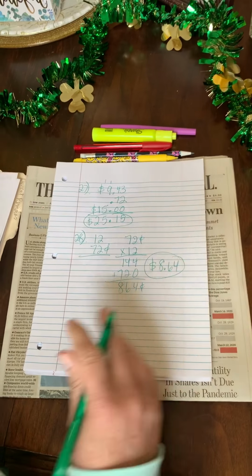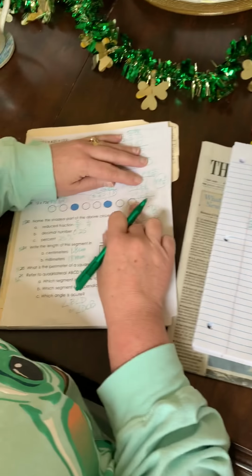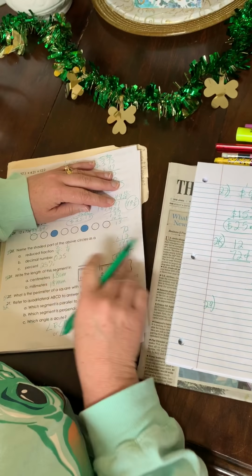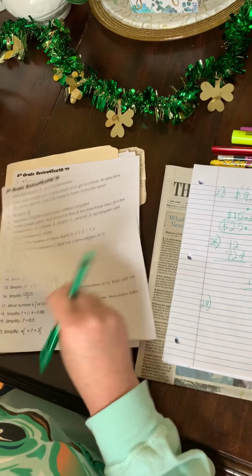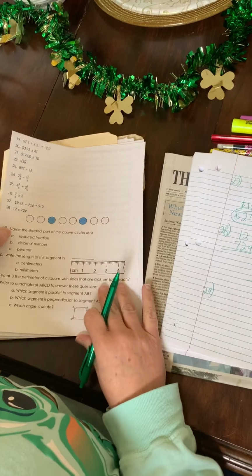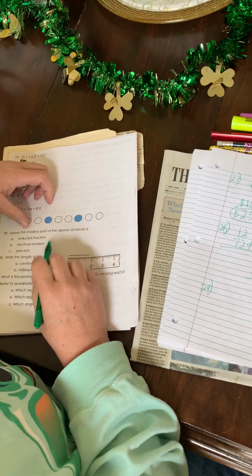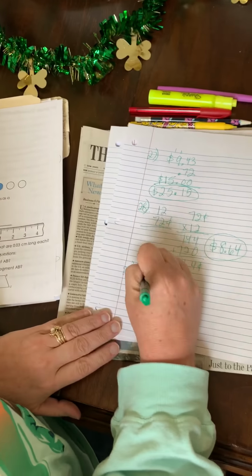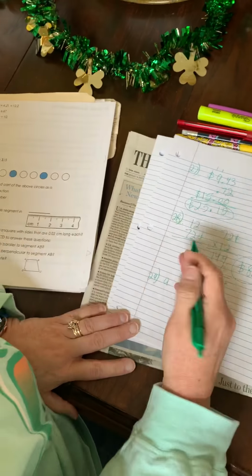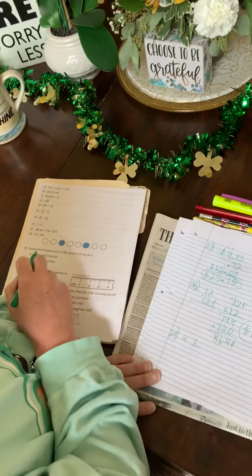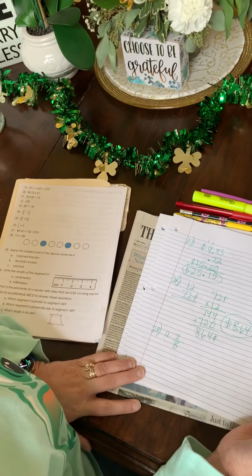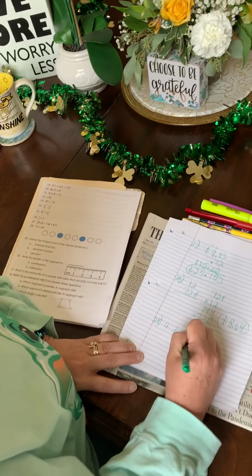All right, the next one shows us these circles, and for number 29 it says to name the shaded part. Let me see, where's this? Name the shaded part of the above circles as a reduced fraction. Okay, so 29a as a reduced fraction. There are 2 that are shaded, so that's going to be the numerator. 1, 2, 3, 4, 5, 6, 7, 8. There are 8 total. So we've got 2/8.